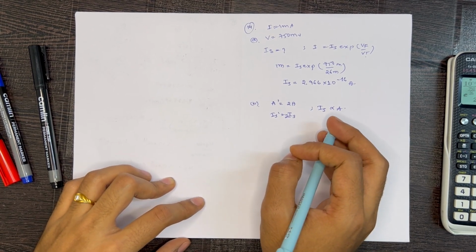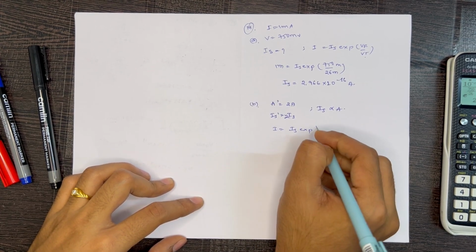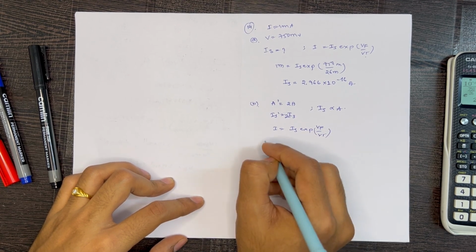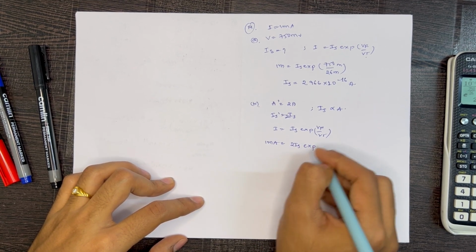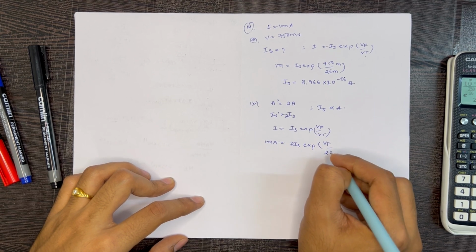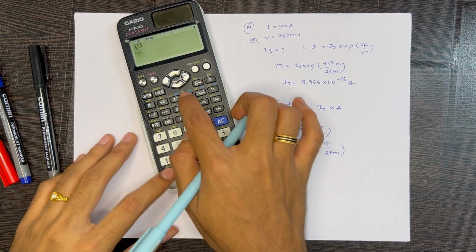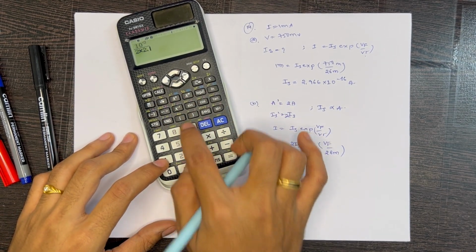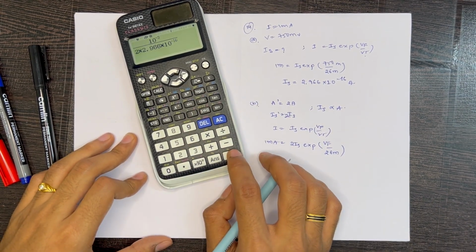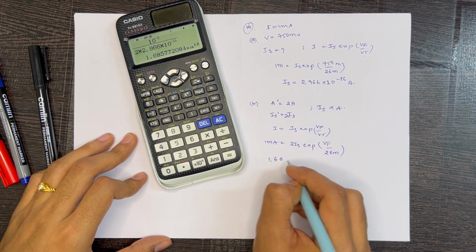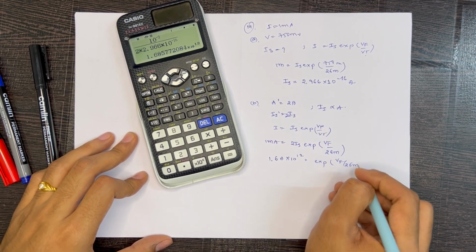Okay. So what voltage yields a current of 1 milliampere? We know that I equals IS exponential of VF by VT. I is 1 milliampere. Now IS is 2IS, exponential of the voltage we need to find out, and VT is 26 millivolts. Plugging these values, we get 10 power minus 3 by 2 into 2.966 into 10 power minus 16. This equals 1.68 into 10 power 12 equal to exponential of VF by 26 millivolts.